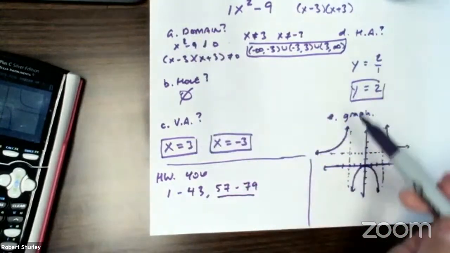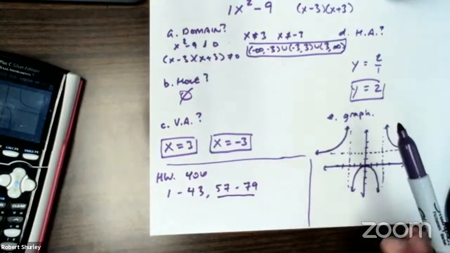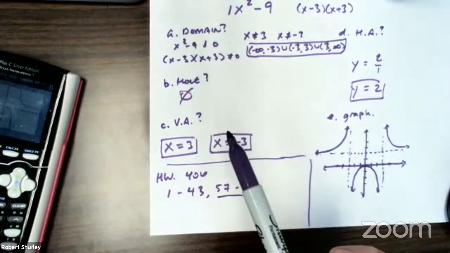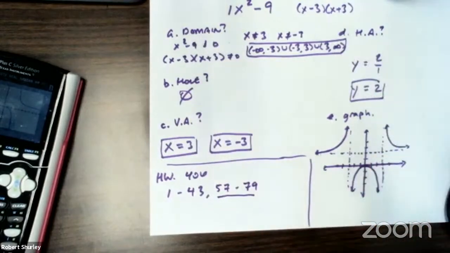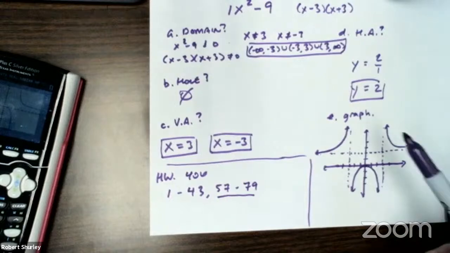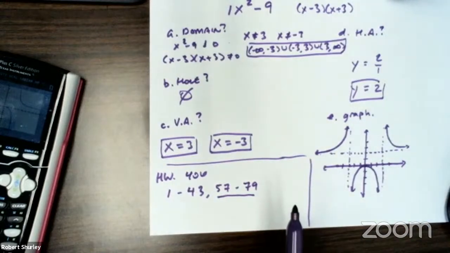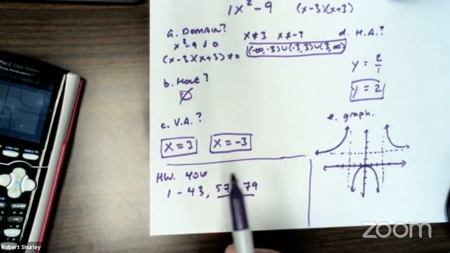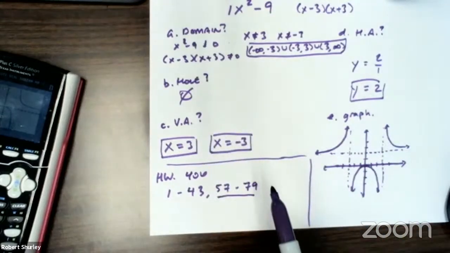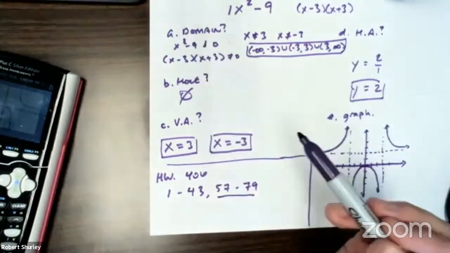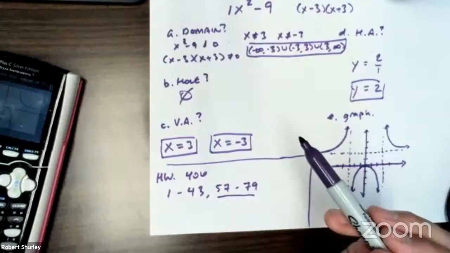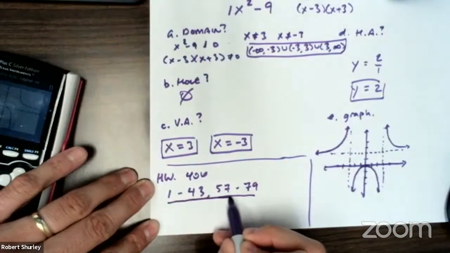You can just focus on these 5: find the domain, find the hole if there is one, a vertical asymptote if there is one, horizontal asymptote if there is one, and then you can graph it with a calculator. I want you to focus on these 4 questions. That's it for homework.